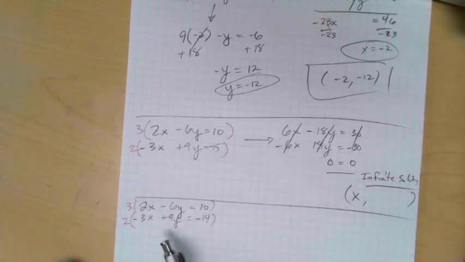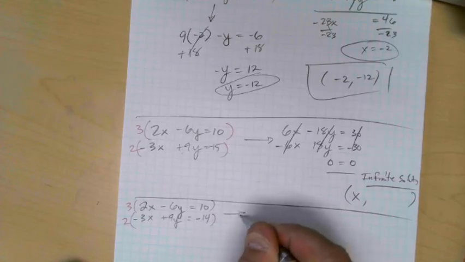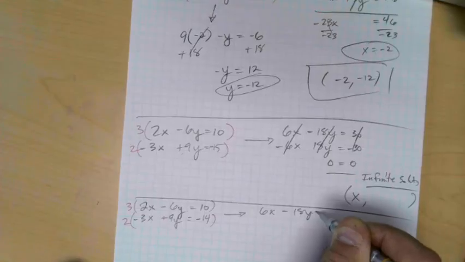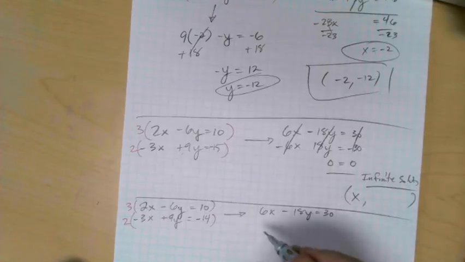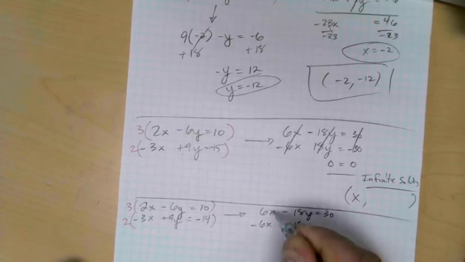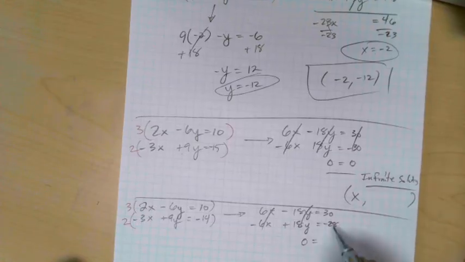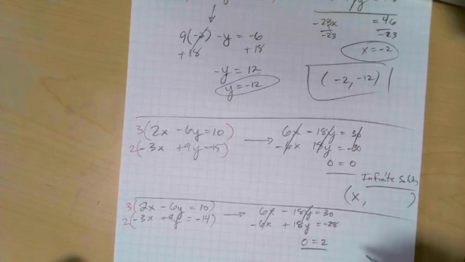Yeah, there we go. And so that would give me 6x minus 18y equals 30. And I'd end up with also negative 6x plus 18y, gone, equals negative 28. And so I end up with 0 equals 30 minus 28 is 2. That's not true, and it will never be true. So there is a no solutions case.